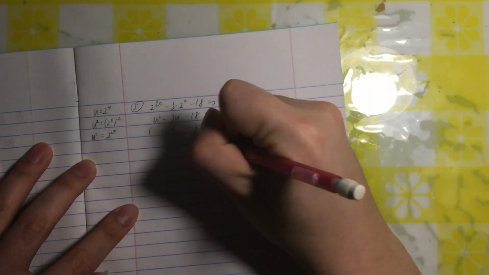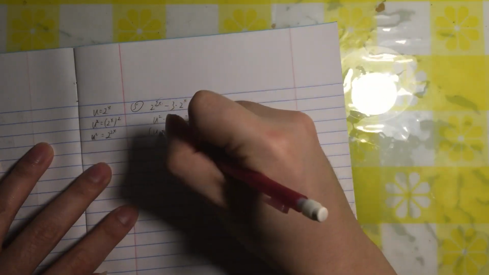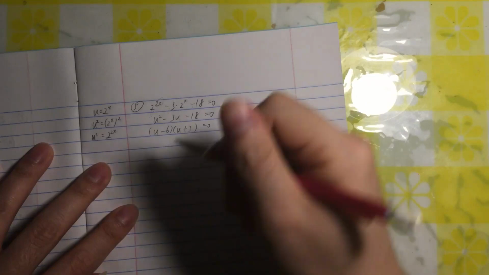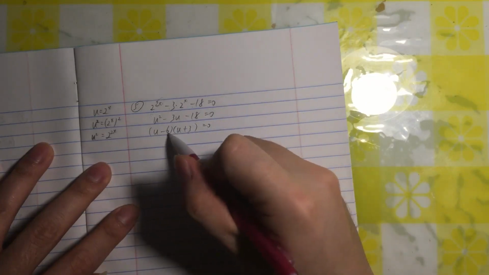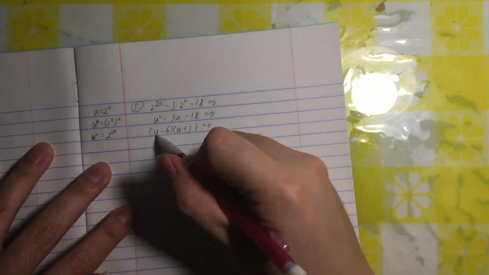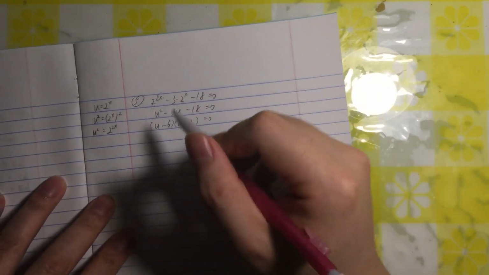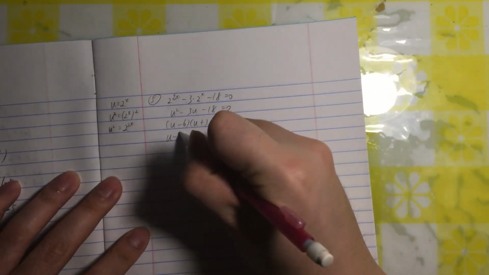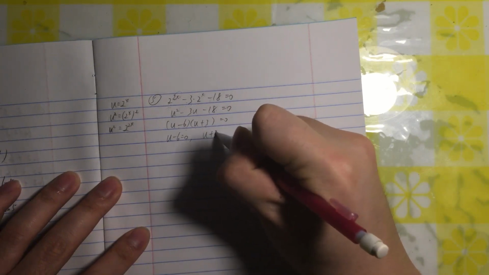Then I can solve this equation by factoring. Here I find two numbers. They multiply to be negative 18 and they add to be negative 3. I get u minus 6 times u plus 3 equal to 0. Then solve each of the equations individually. I get u minus 6 equal to 0 and u plus 3 equal to 0.